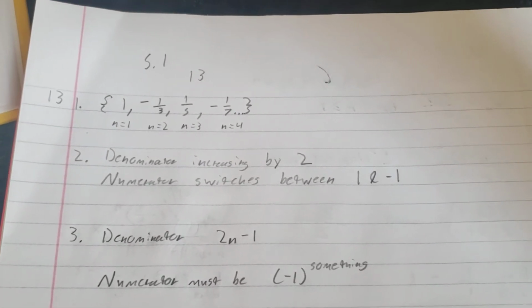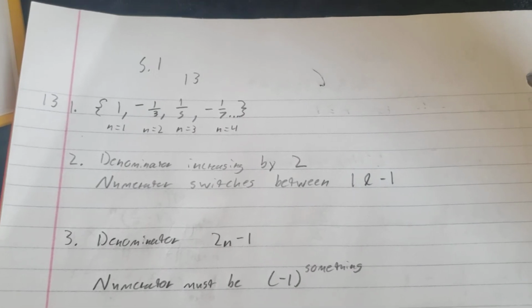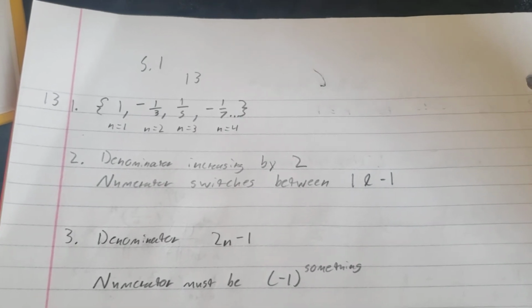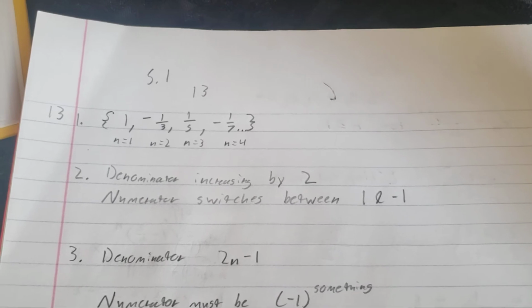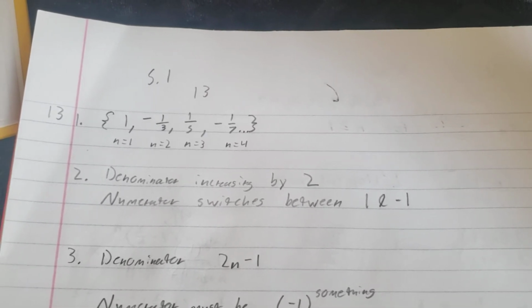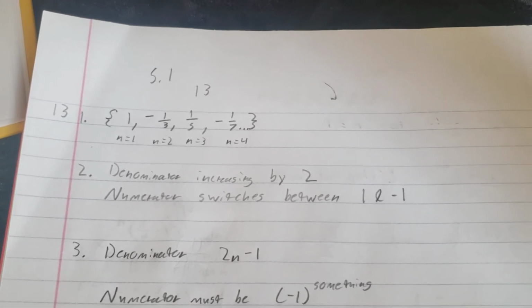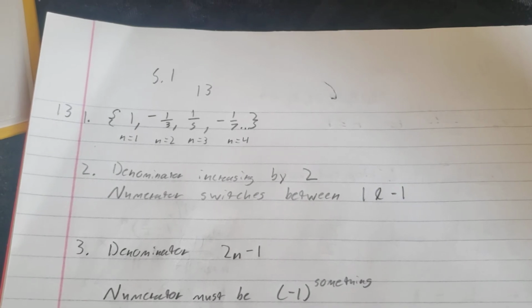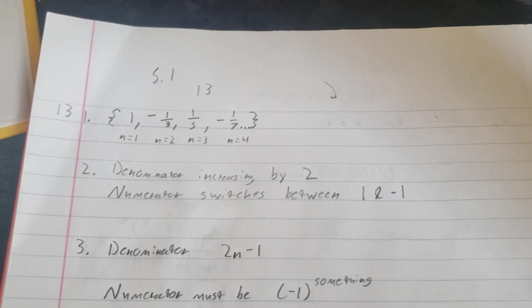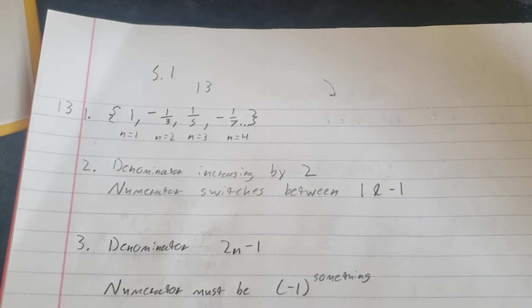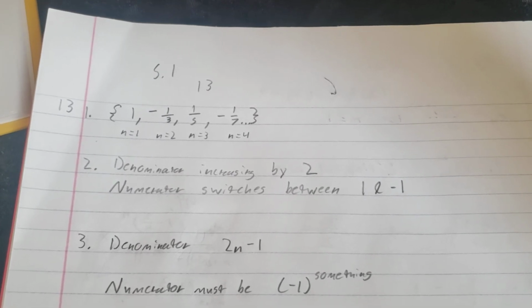In your numerator, it switches between 1 and negative 1, so we know that it has to be negative 1 to some power. Now to get what power it is, you have to look at when your 1 is negative or positive. In this case, whenever your n is an odd value, you have an even value of the power, whereas whenever n is an even value, you have an odd value.